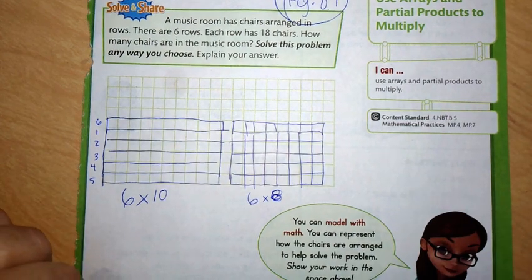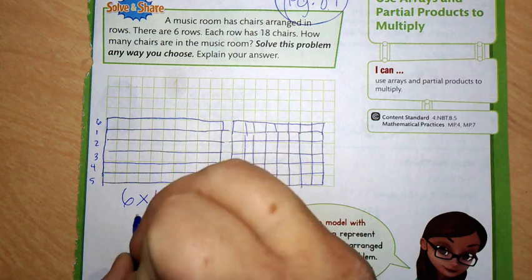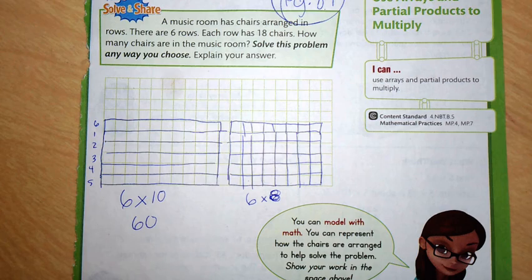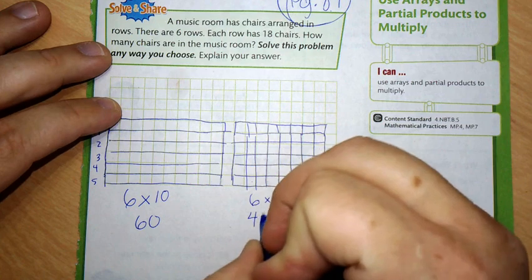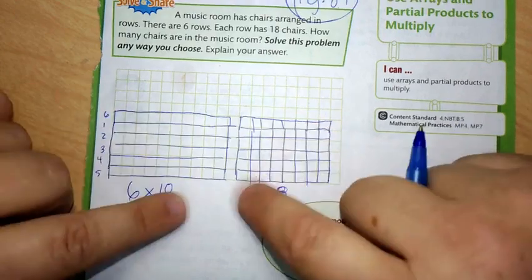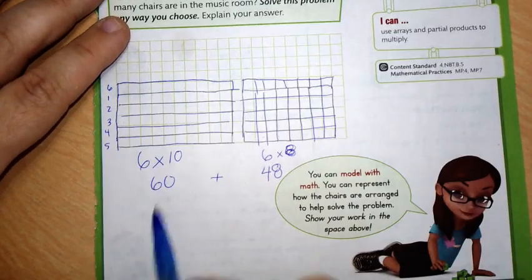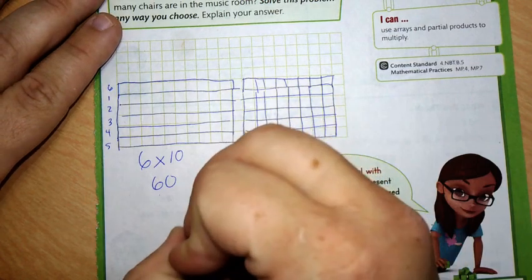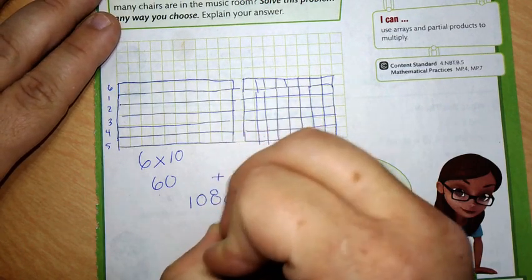All right. Now that I've got this, now I can say, okay, well, what is the answer to each of those 2 parts, right? I can go ahead and start with my 6 times 10, and 6 times 10, of course, is going to be 60. Now that I've got my 6 times 10 is 60, I can say, well, what's 6 times 8? And when I check that out, I go, well, 6 times 8 is 48. All right. So now that I've figured out all of my 10s and all of my 1s, now I can just add these 2 numbers together, and 60 plus 48 is going to be 108 chairs.